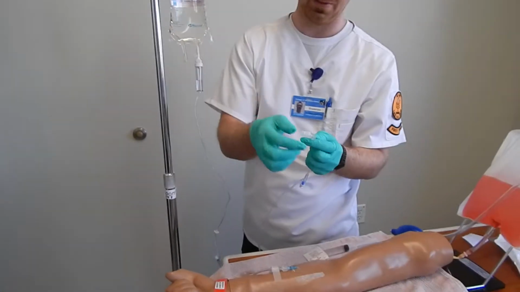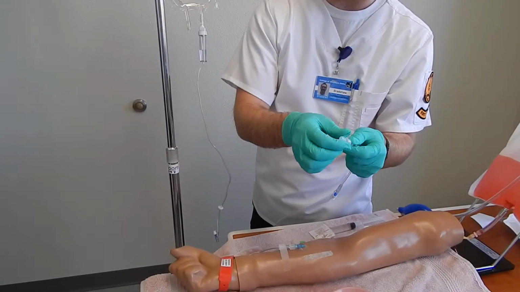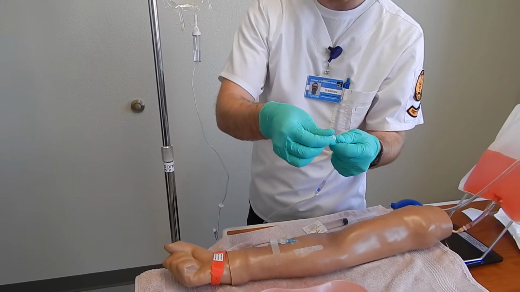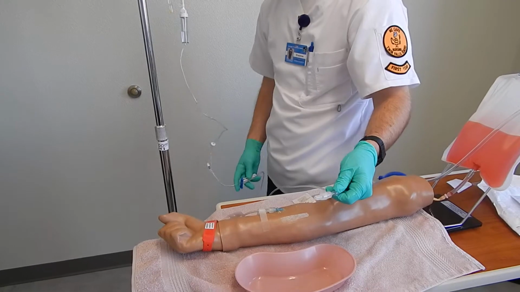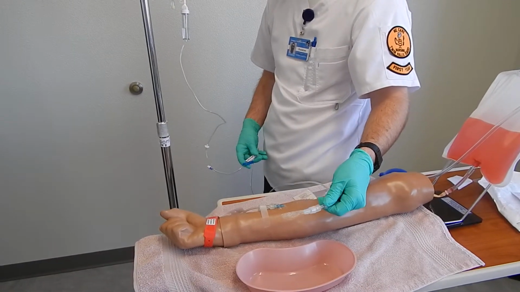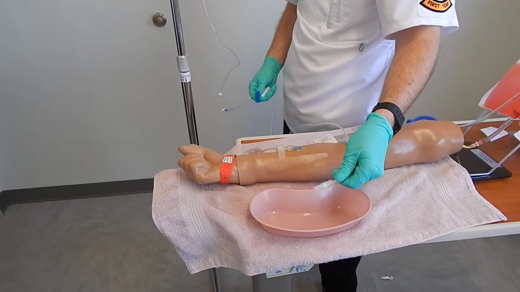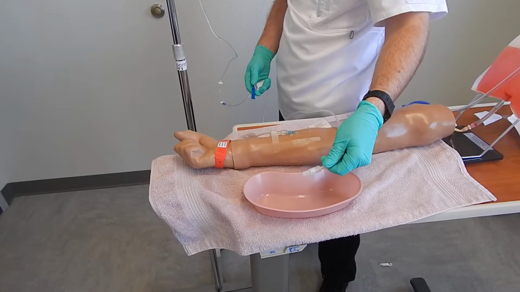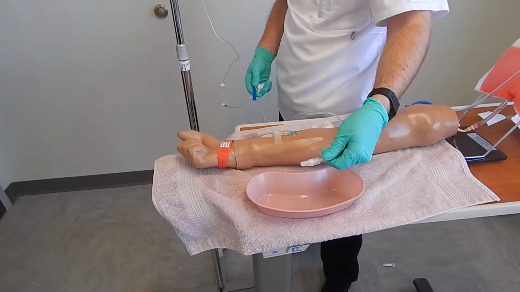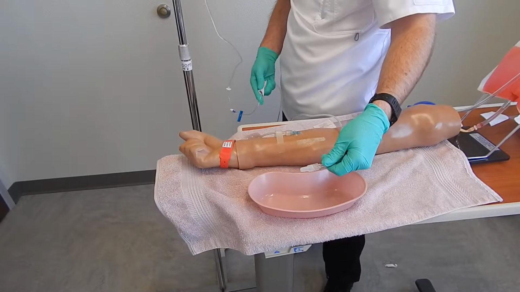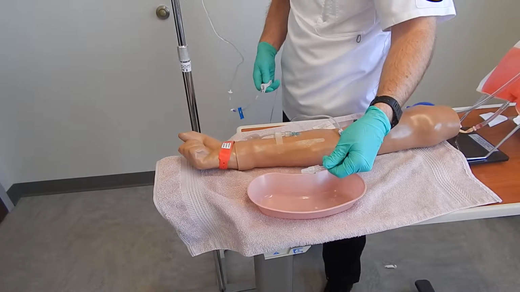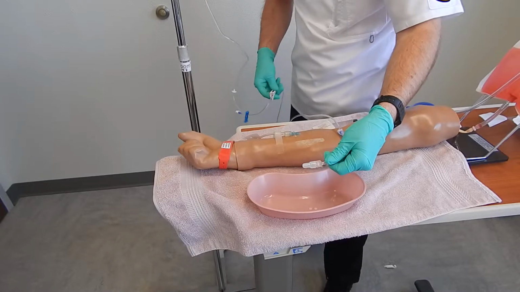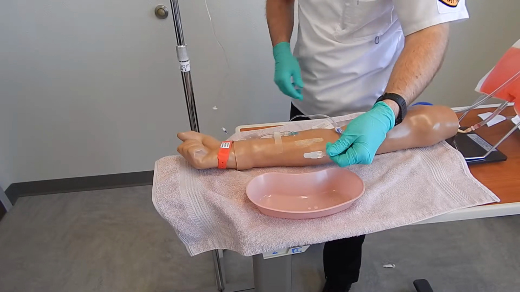And then with this little filter part at the top, I just make sure that it's loose so that the saline can come through. I'll go ahead and open that up. So close that for a second.